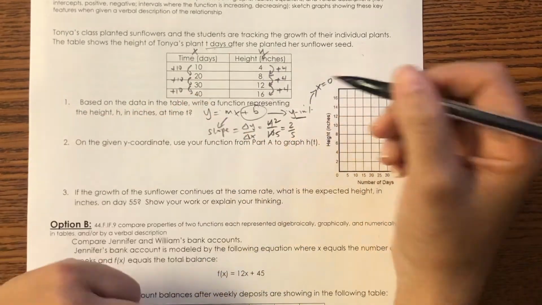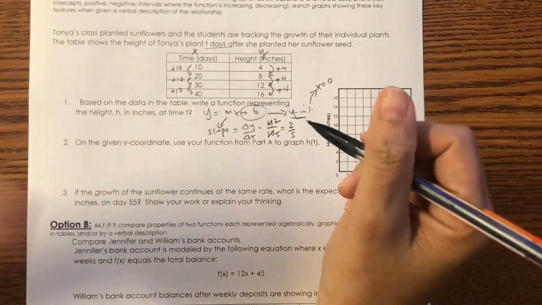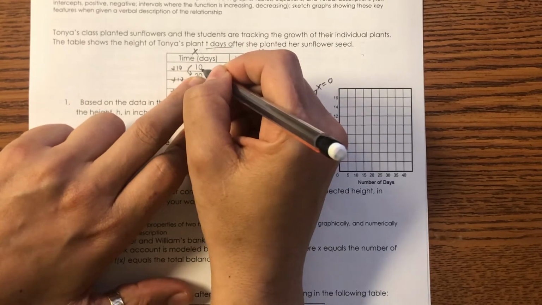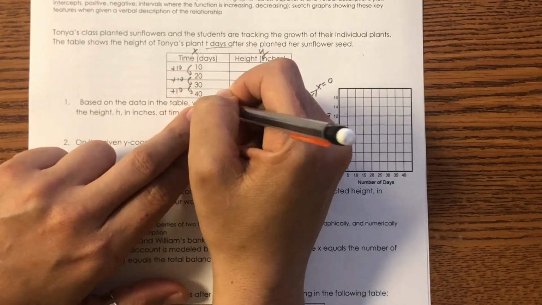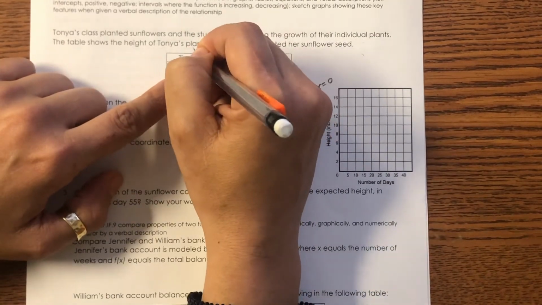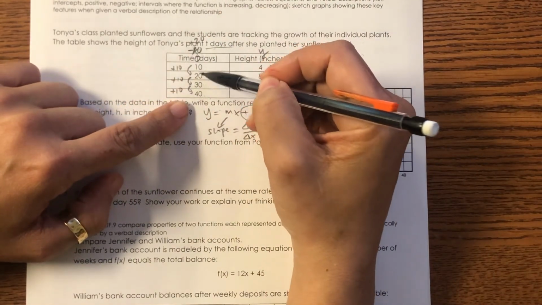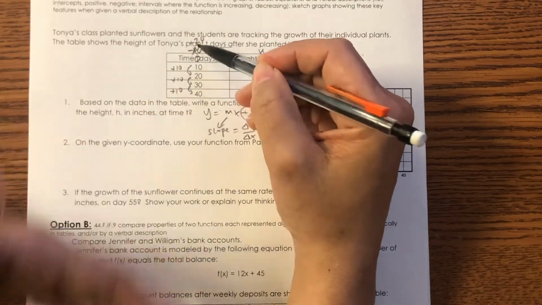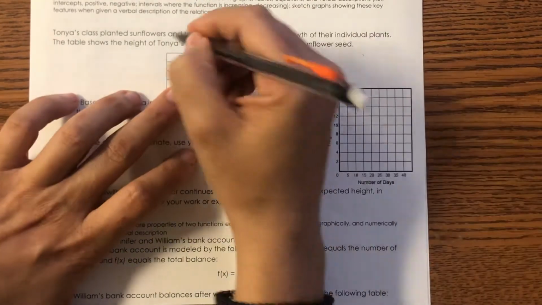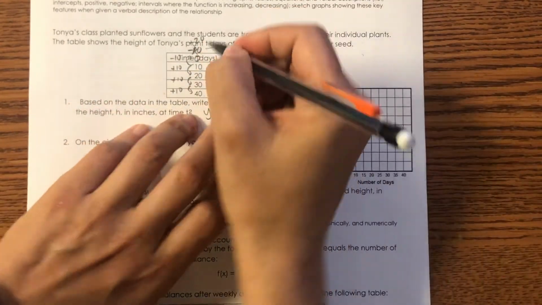So I'm going to look for where x is equal to 0. Now, I don't see where x is equal to 0, so I have to make it, remember? So I know here x is 10, 20, 30, 40, so it's going up by 10s. If I wanted to go backwards, I would just subtract 10. So it'll be 0, negative 10, negative 20, and so forth. I'm just adding 10 each time, so to get the number before, I subtract the 10 to get there.